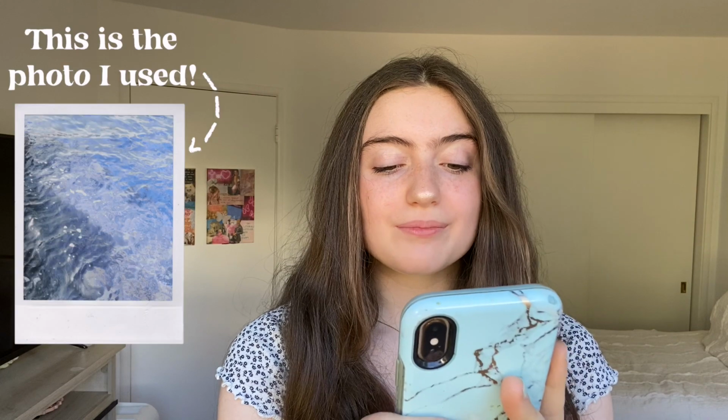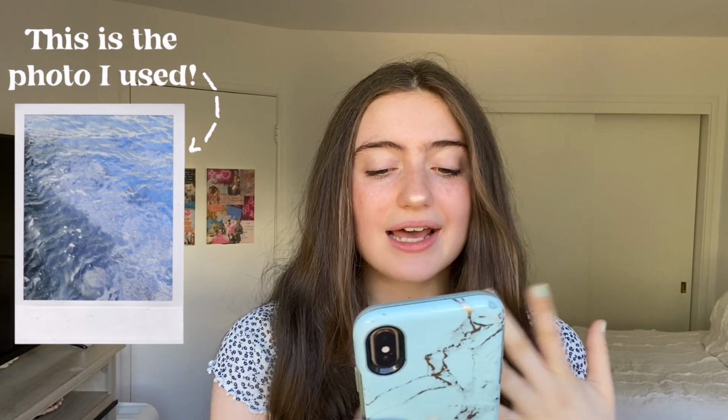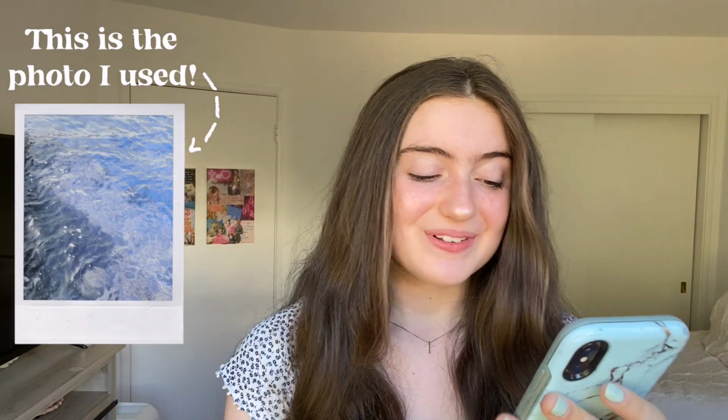Let's get into it. So this is my iPhone. I started off by putting blue ocean water as the background, and I've never seen water this clear in my life, but this is just so pretty. These are just the different pages on my phone.